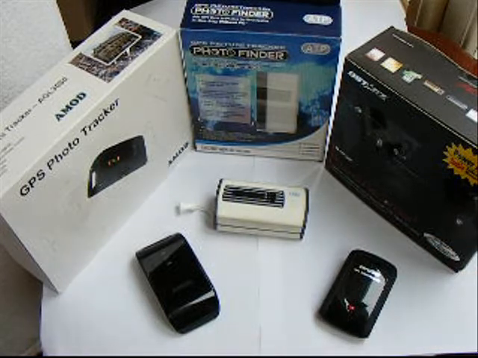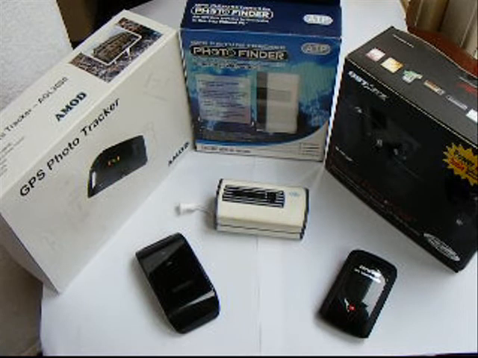Okay, so there we go. There's a quick rundown comparison of three different types of GPS photo taggers.